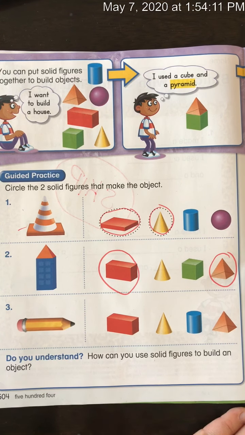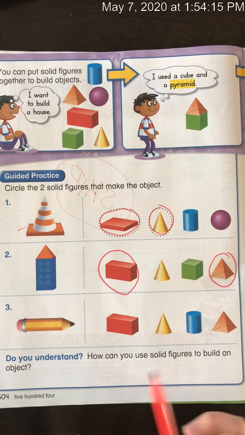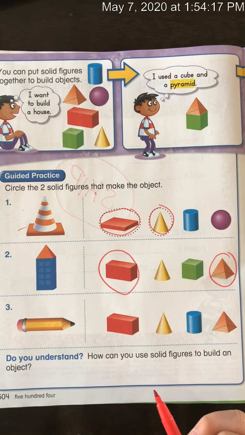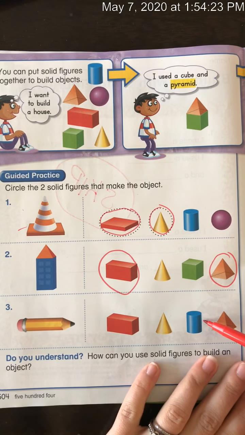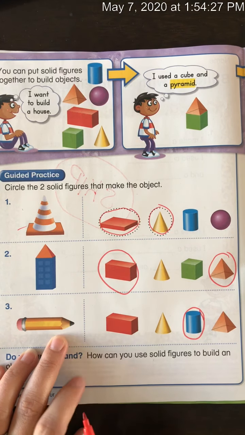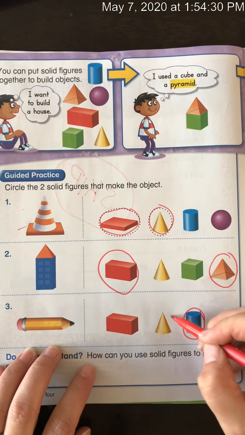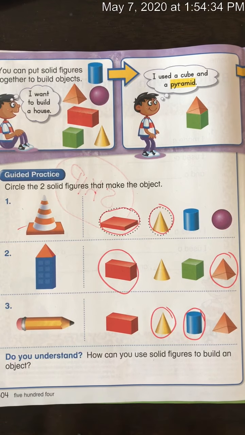Then number 3, I have a pencil. Now, I know the eraser end of a pencil isn't always exactly flat like a cylinder, but it's the closest. And when you have a pencil that's brand new, it hasn't even been used, it is pretty flat. So we're going to have a cylinder, and then there's a shape on the top that comes to a point and has a circle. Good, it's a cone. Now, how can you use solid figures to build an object? Write me a good sentence there, okay?